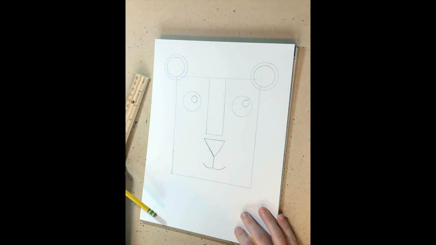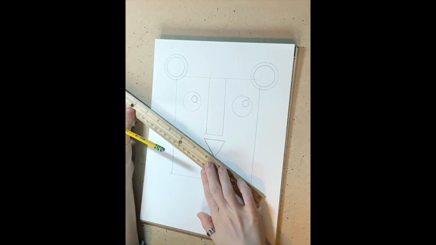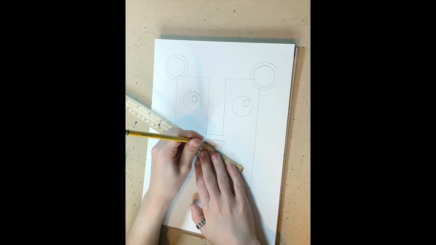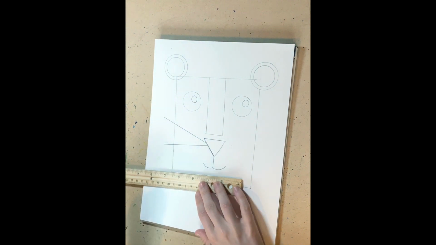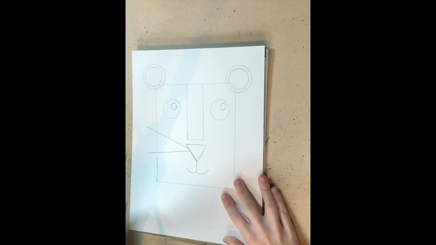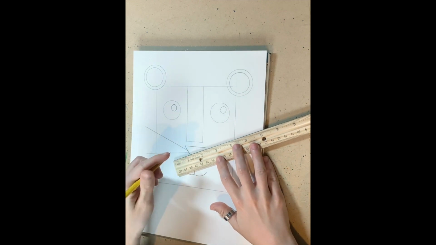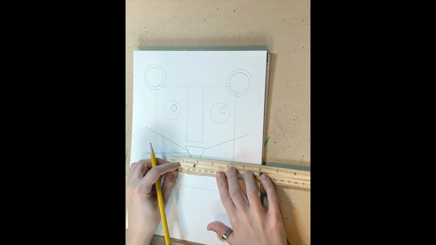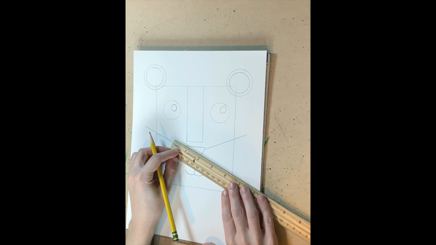And now we're going to draw the lion's whiskers. So for the whiskers, you're going to do two whiskers. One, two. So 2 lines on the left and 2 lines on the right.